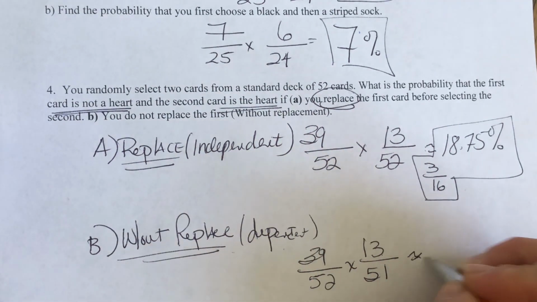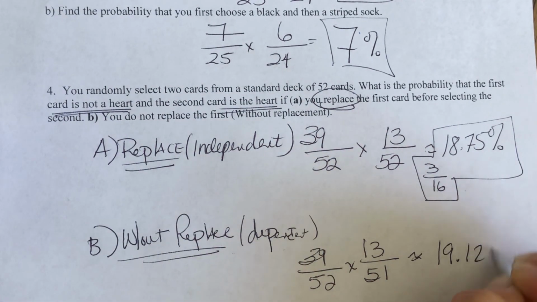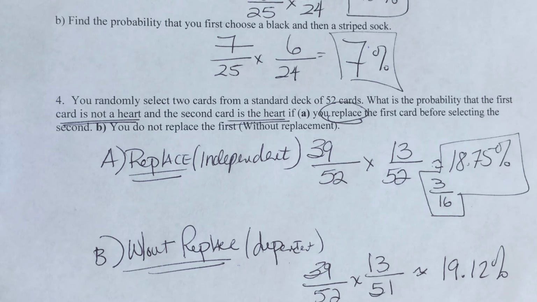You're going to get about 19.12%. There's no rhyme or reason why I'm rounding for some, not for some. Oh my God, why do I keep doing that? Math, enter.